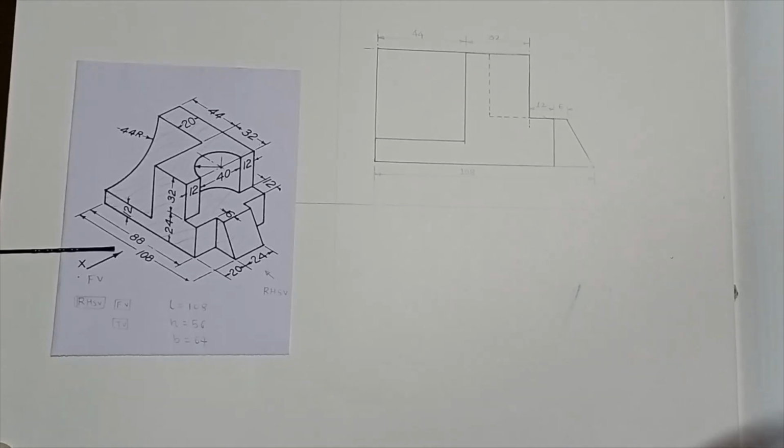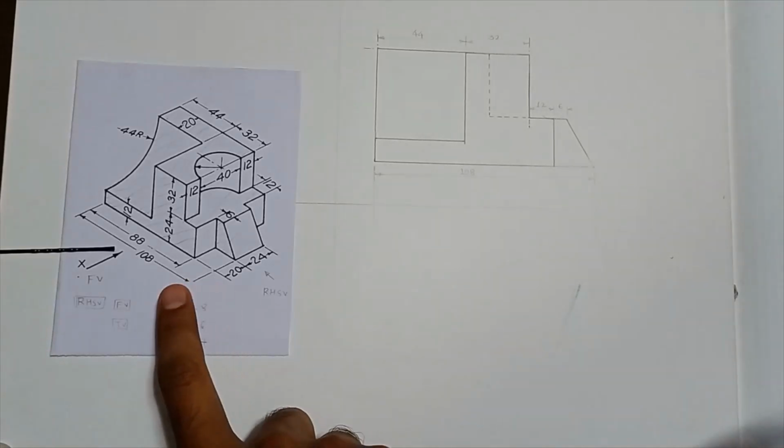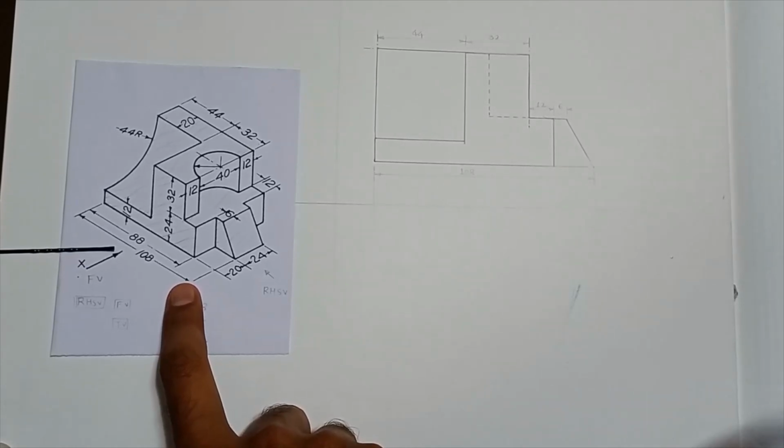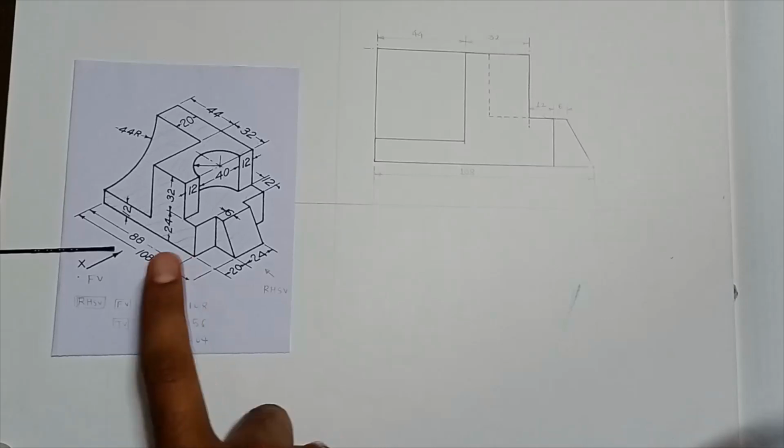In the previous video we have drawn the front view of this object, right? Now in this video we will draw the top view of the object. So if you are following my videos, then I suggest you first try to draw this problem by yourself. Once you have completed your drawing, then you can continue with this video and compare your results.